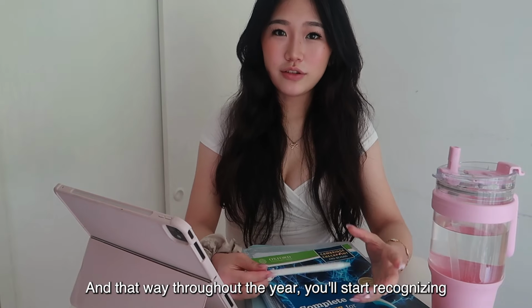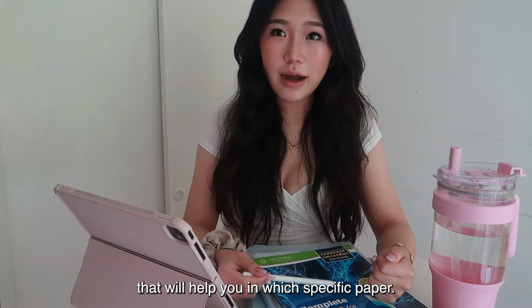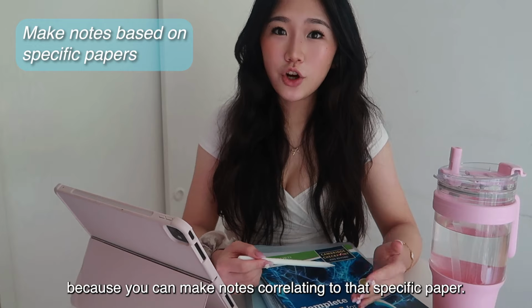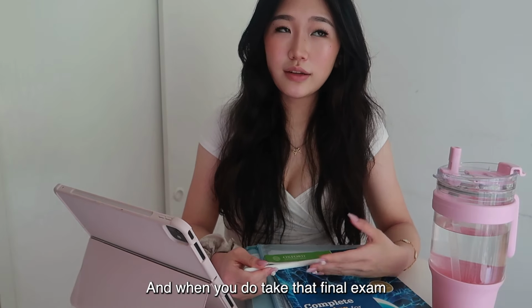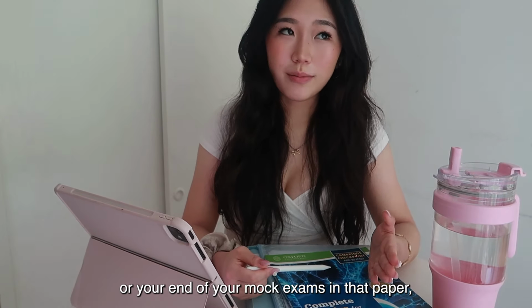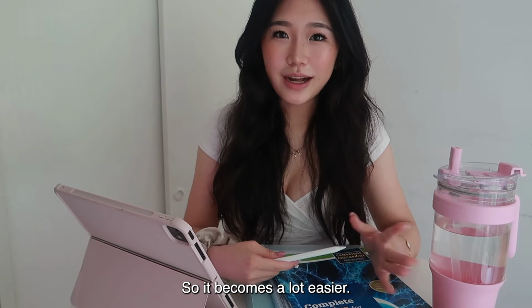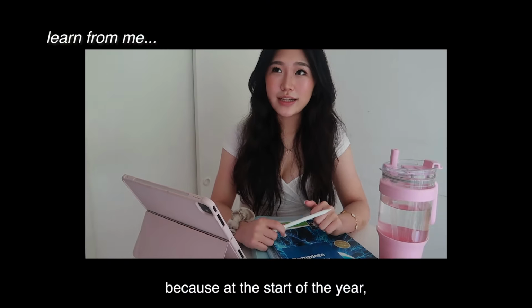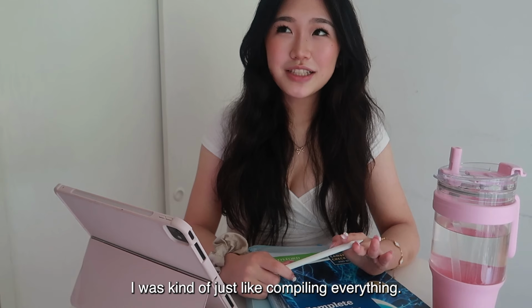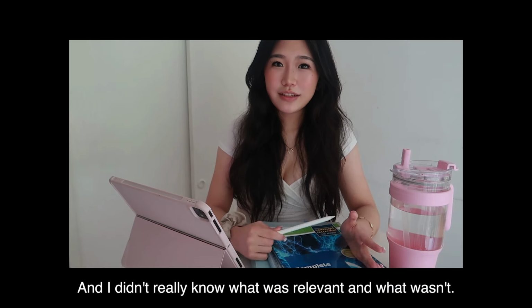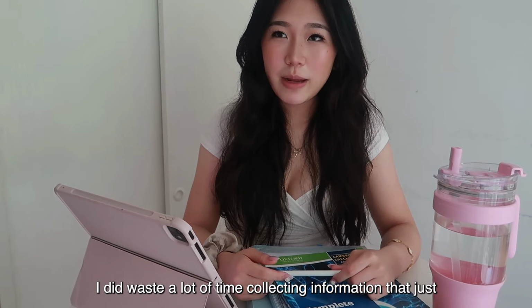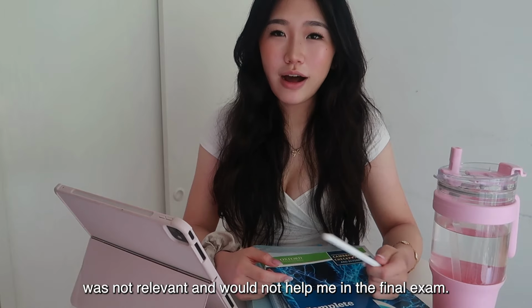And that way throughout the year, you'll start recognizing which skills you're building that will help you in which specific paper. And this will also help you further down the line because you can make notes correlating to that specific paper. And when you do take that final exam or your end of year mock exams in that paper, you'll have all the notes relevant to it. So it becomes a lot easier, and that's why I recommend doing this at the start of the year so you get your mind cleared, because at the start of the year, I didn't really know what I was doing. I was kind of just compiling everything, and I didn't really know what was relevant and what wasn't. And turns out I did waste a lot of time collecting information that just was not relevant and would not help me in the final exam.